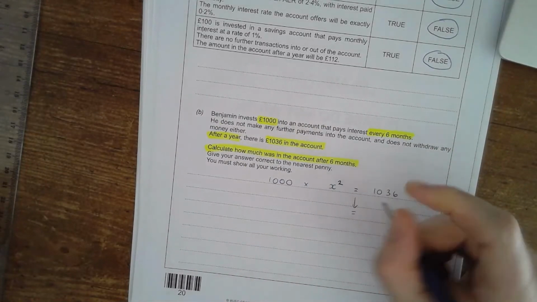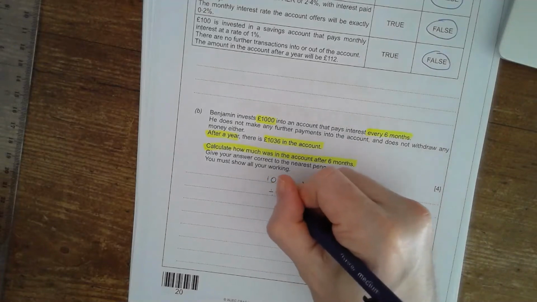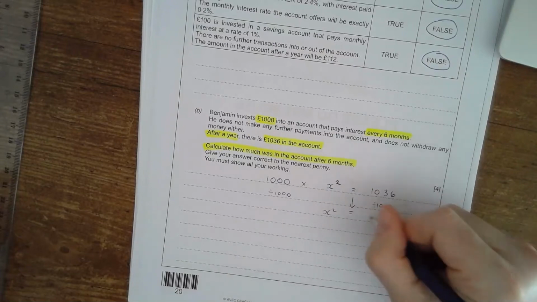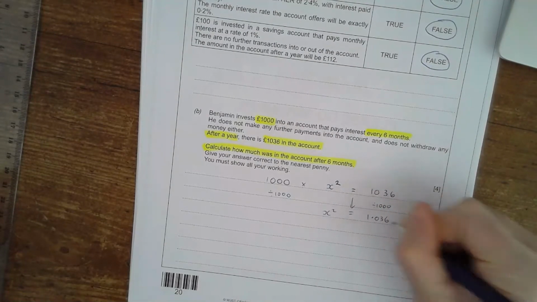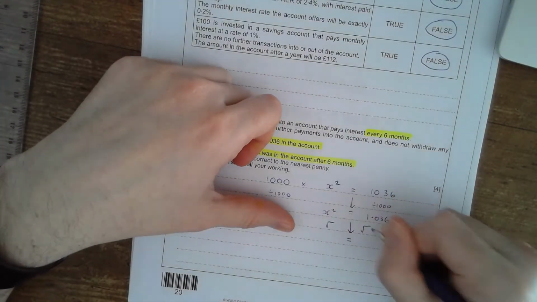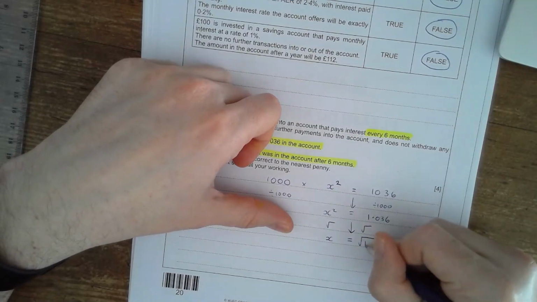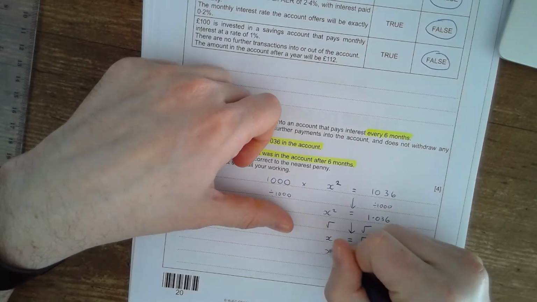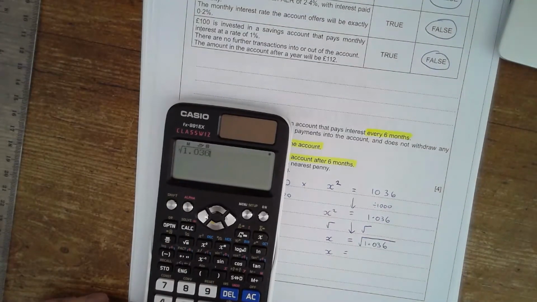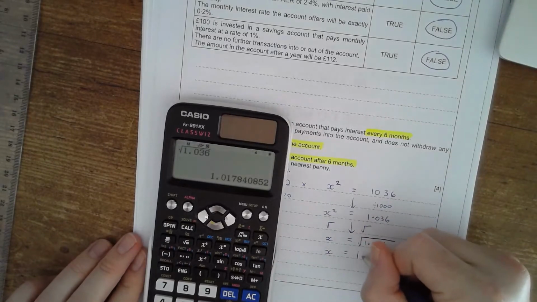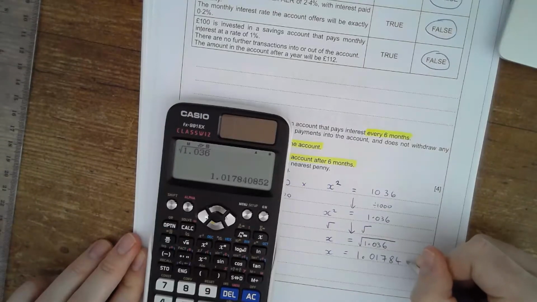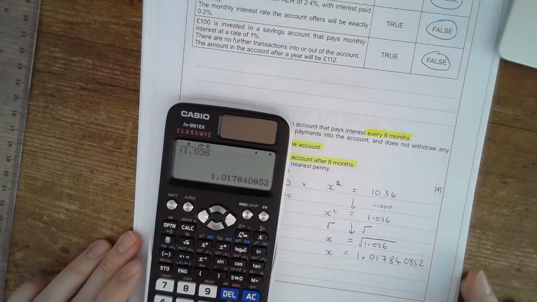Next, I'm going to start trying to work out what x is. So I'm going to get rid of the times by 1,000. I'm going to divide both sides by 1,000. To get x squared, my multiplier squared would be 1.036. And then to work out what the multiplier must be, I'm going to square root both sides to get x is equal to the square root of 1.036. So if I do that then, square root of 1.036 tells me I've got 1.017840852. If unsure, always write out the full thing.